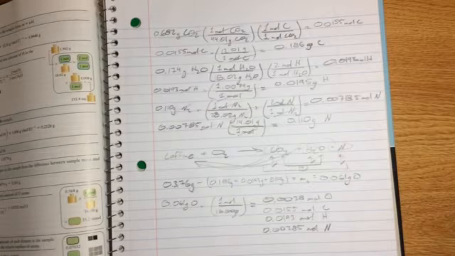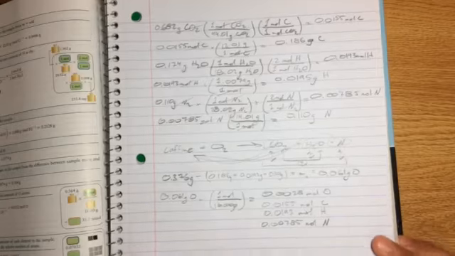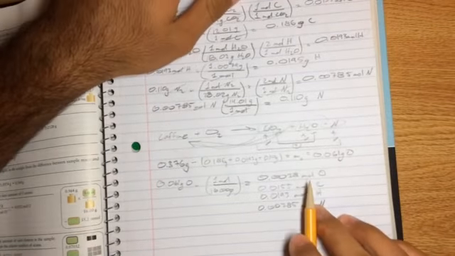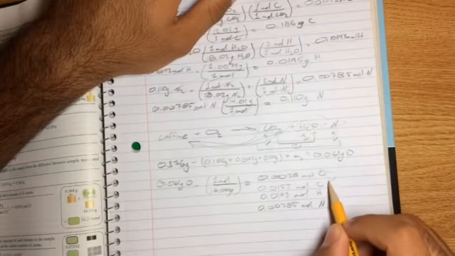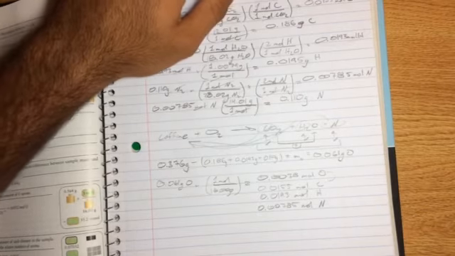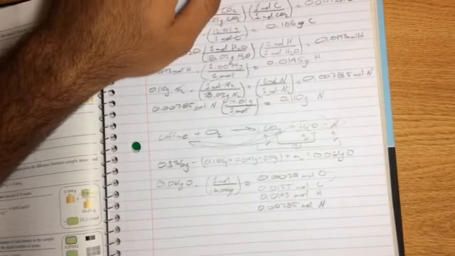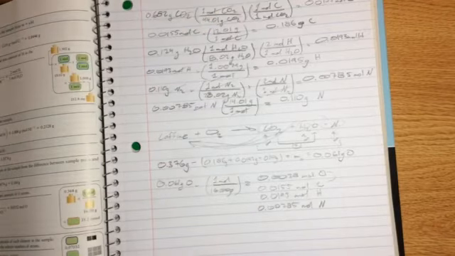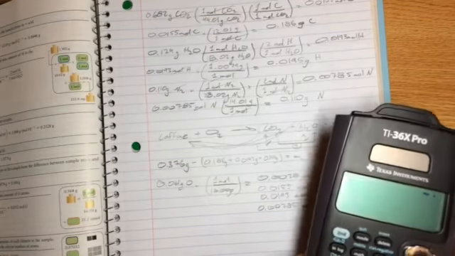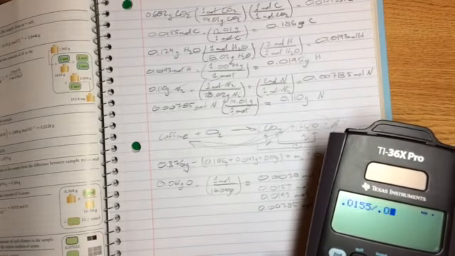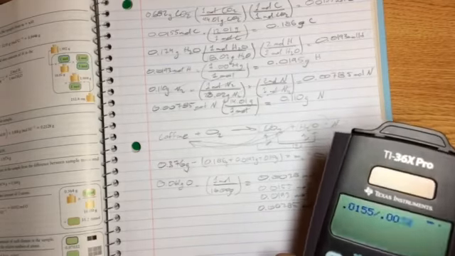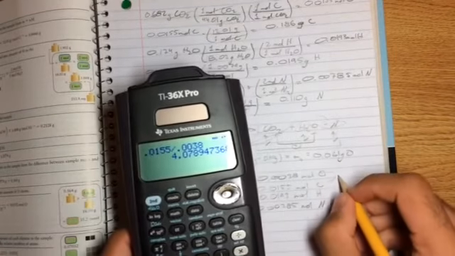And when we're trying to solve for the empirical formula, we always divide by the least number of moles, which in this case is oxygen. So when we divide oxygen into carbon, let's see what we get. Okay, we get about 4.